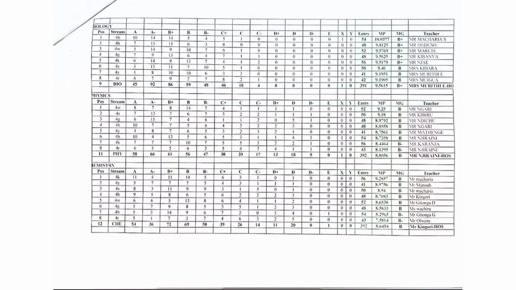All right, next we have biology, and I'm so happy because we have really improved in biology with a mean of 9.5615. In the previous years, we would have a mean of like 6, and it was always the last subject, and I'm so happy because this is changing now. So in biology, there are 45 A's, 92 A minus, 86 B plus, 59 B, 48 B minus, 46 C plus. We have 10 C, 4 C minus, and that was the last grade.